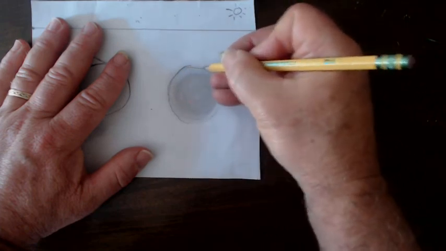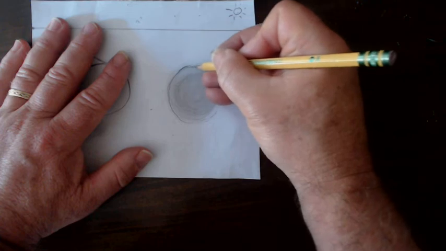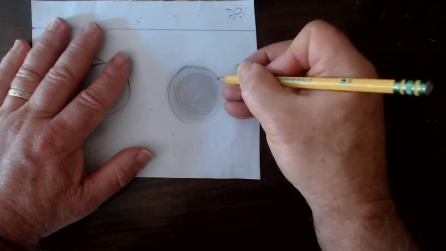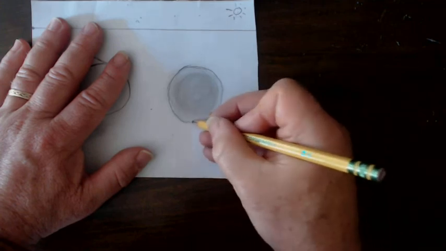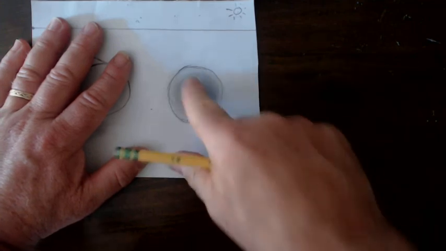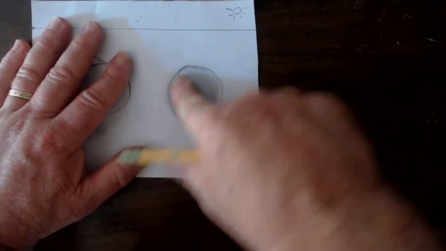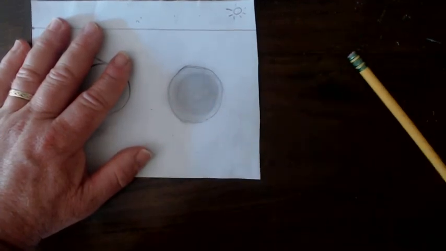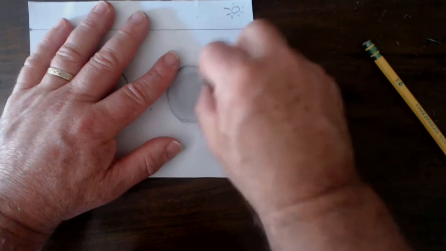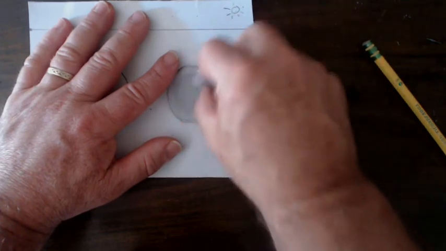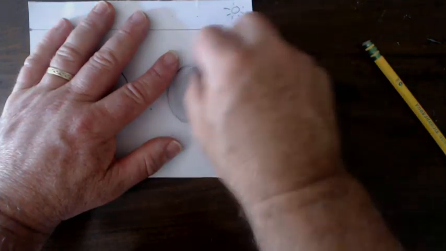Put the edge back in there. You can see I am not the most even of hands, and so my lines are not so perfectly round, but hopefully that'll work well enough for now. Now I'm going to take my eraser and I'm just going to erase in some light over towards the sun area. I'm going to make sort of an ovally roundish shape.